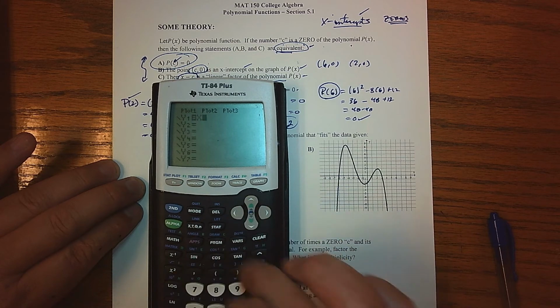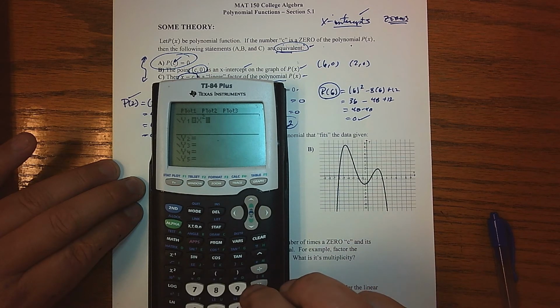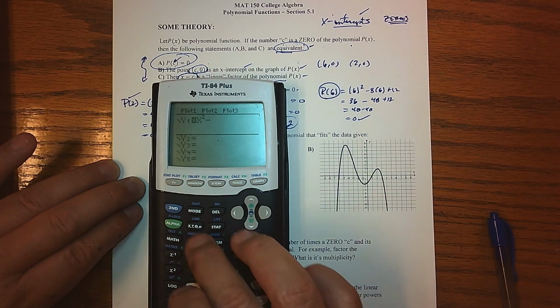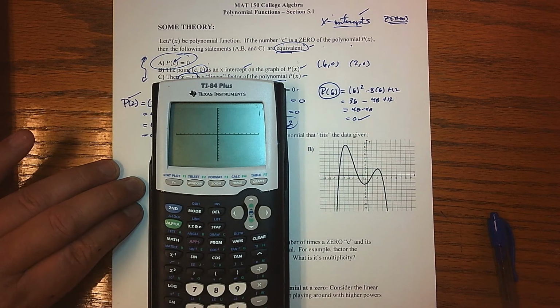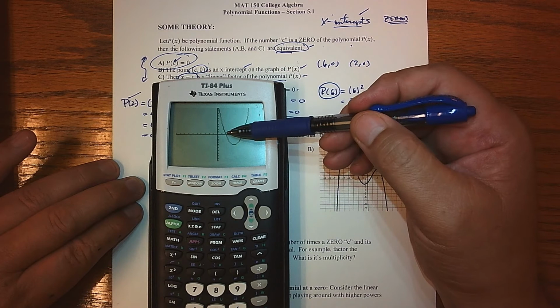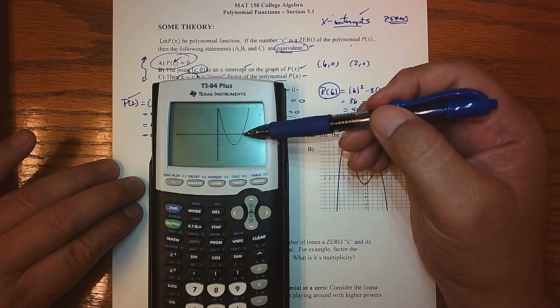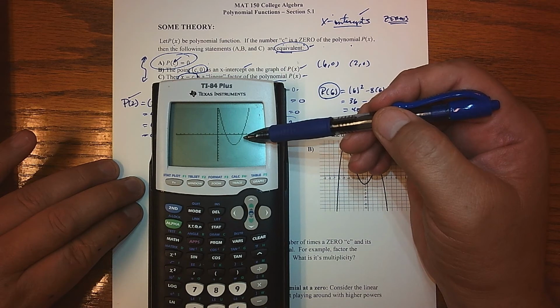And we're going to be graphing x squared minus 8x plus 12. When I graph that, you do get a parabola, and notice that it is in fact intersecting our graph at (2, 0) and intersecting our graph at (6, 0).